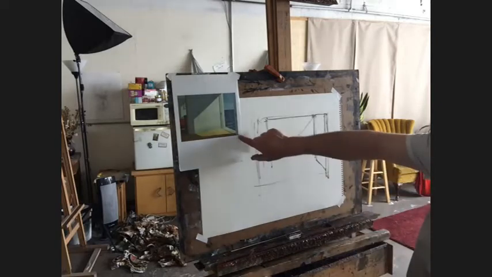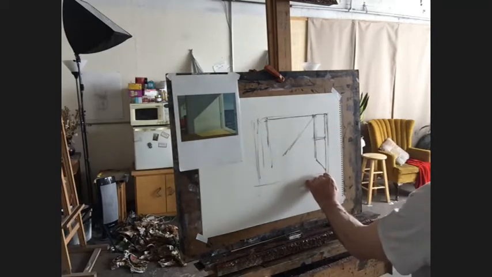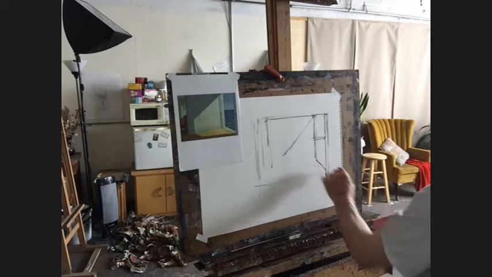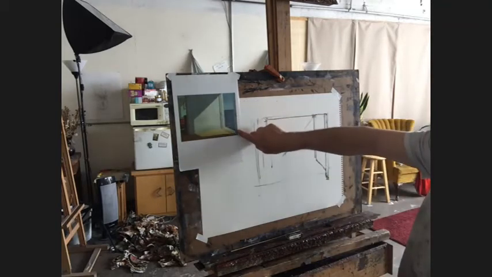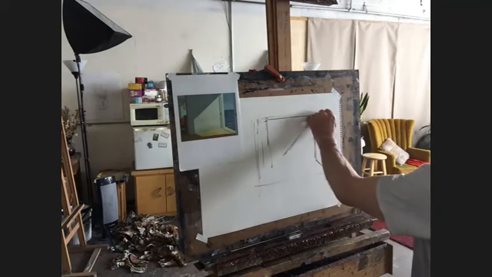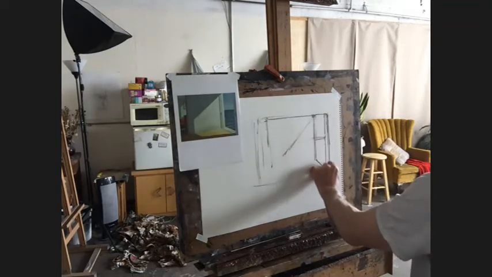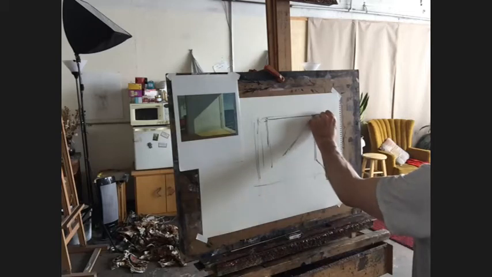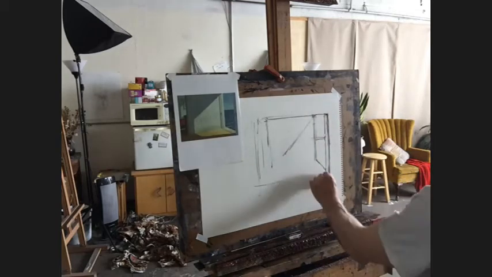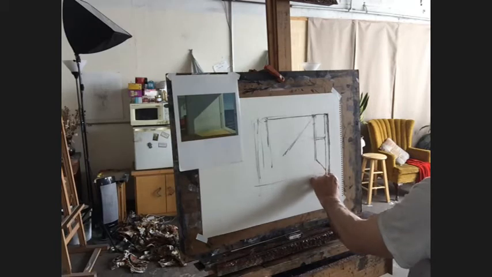Now look at that door down there. That's crazy. And he's getting the face of the door right up against that edge. So he's actually playing with the whole flatness of the canvas there. That's pretty weird, but pretty great.